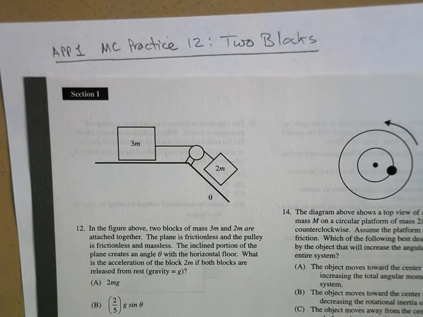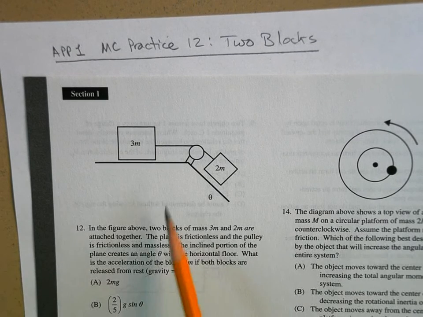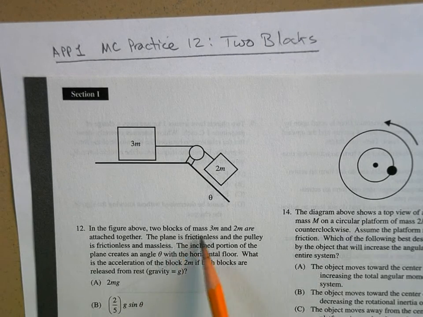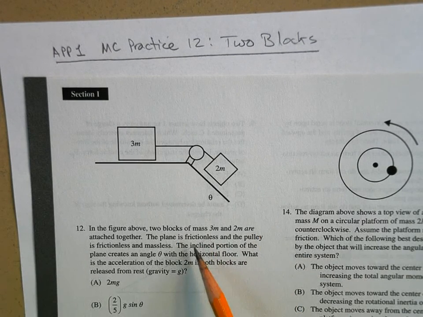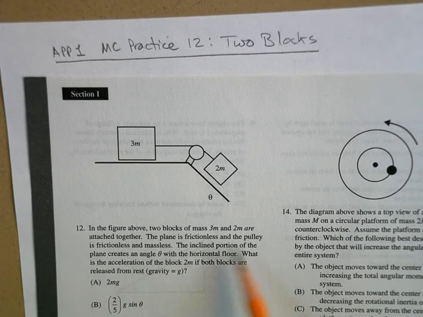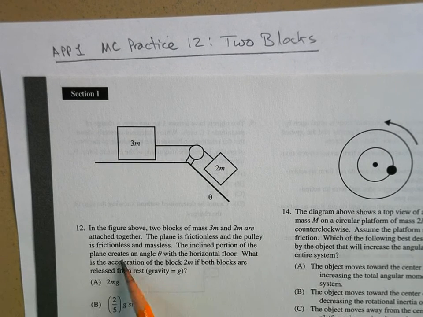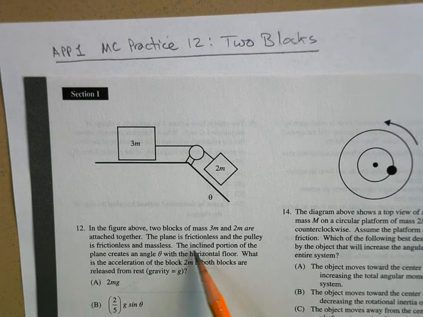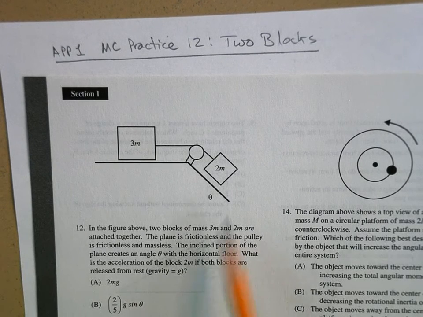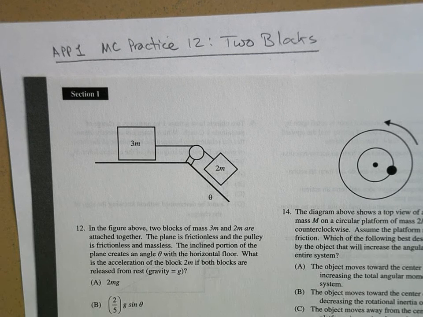Let's try this multiple choice problem. It says, in the figure above, two blocks of mass 3m and 2m are attached together. The plane is frictionless, and the pulley is frictionless and massless. So in other words, we don't care about the pulley. The inclined portion of the plane creates an angle theta with the horizontal. What is the acceleration of block 2m if both blocks are released from rest?